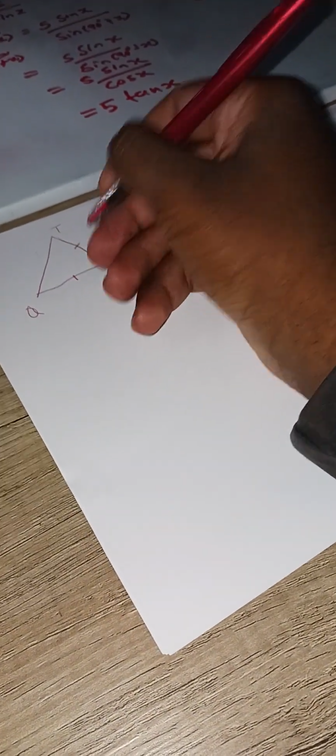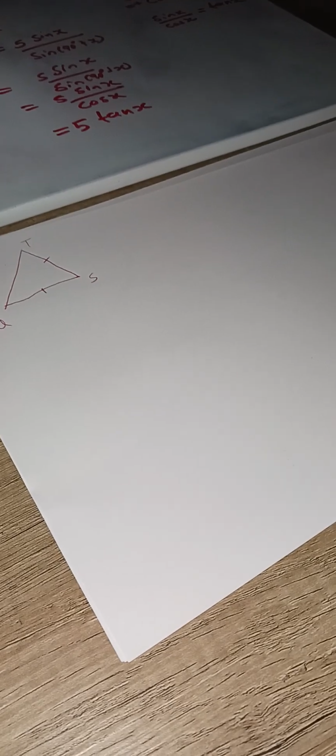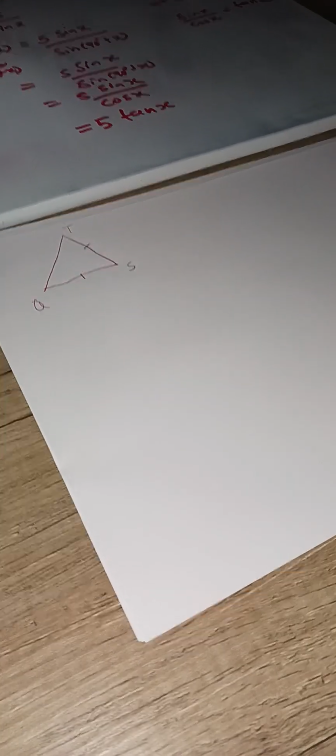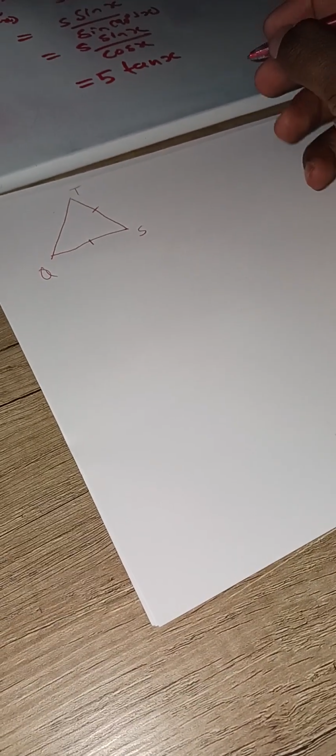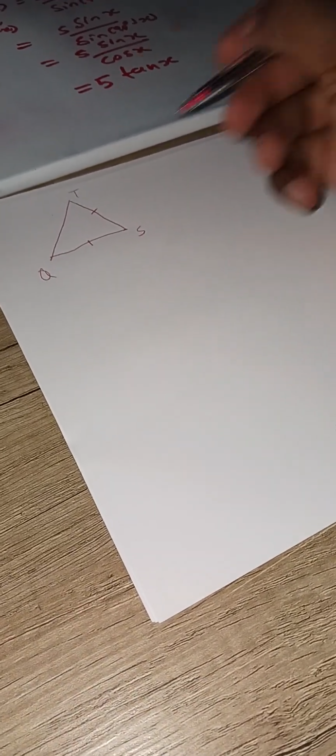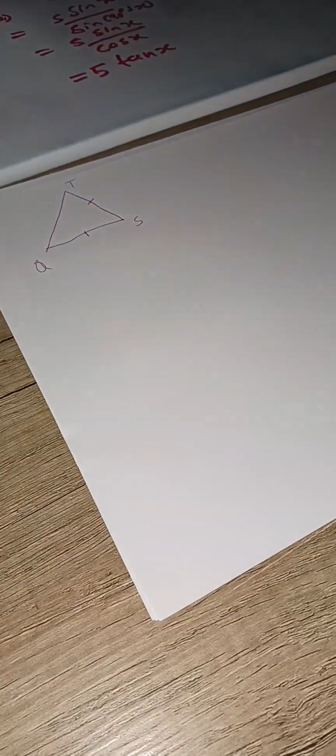Now QTS is a triangle with two equal sides, and we know that a triangle with two equal sides is an isosceles triangle, whereby the two base angles are equal.